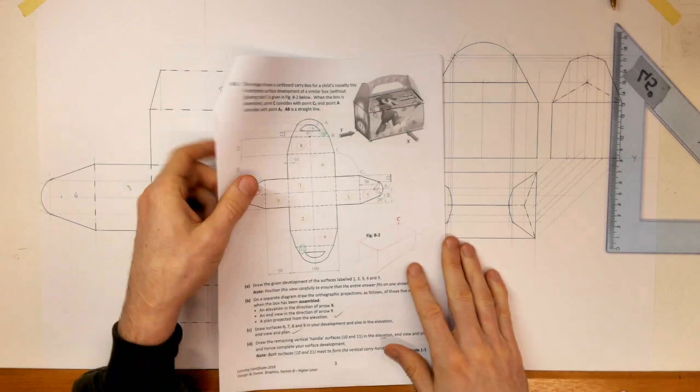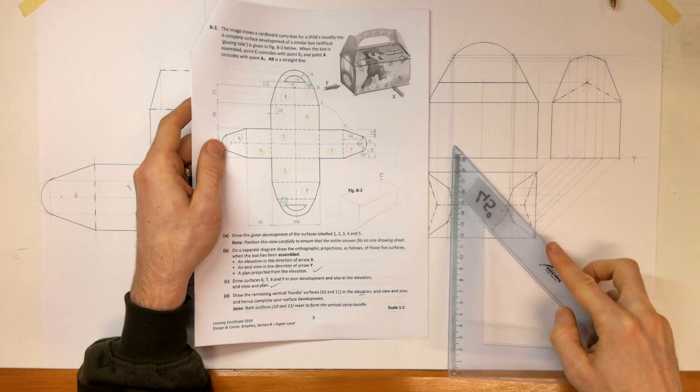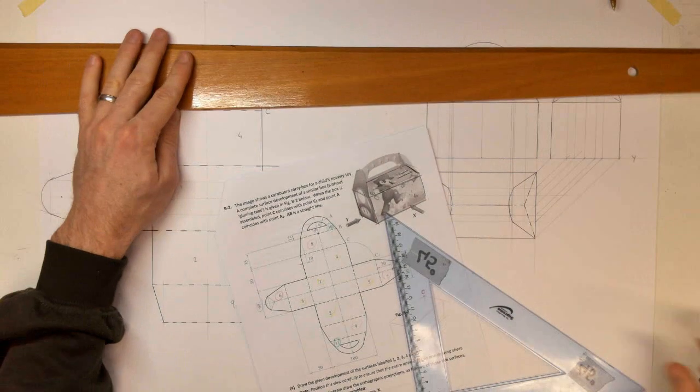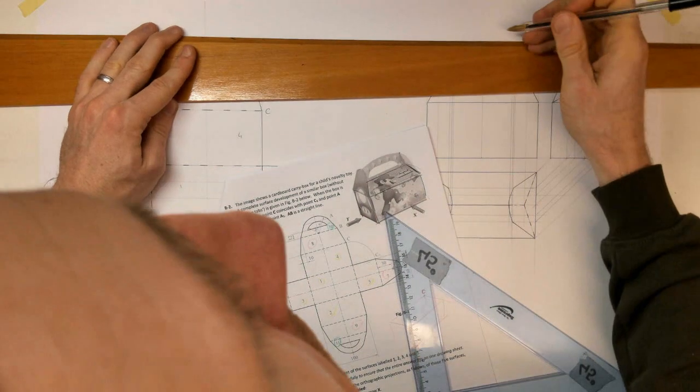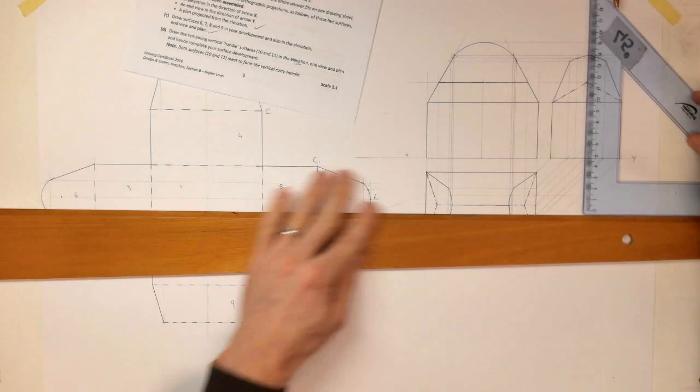Okay, so that has found the overall height of the box. So let's draw that across, and then I can draw in my end elevation.